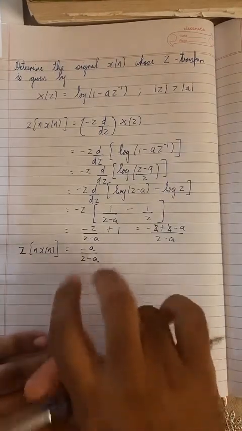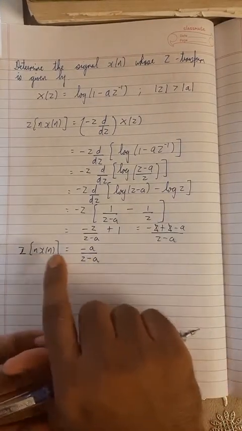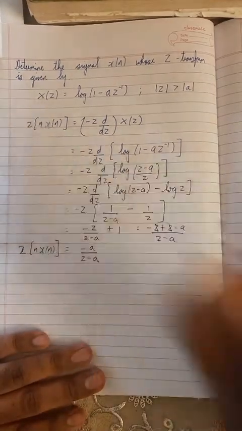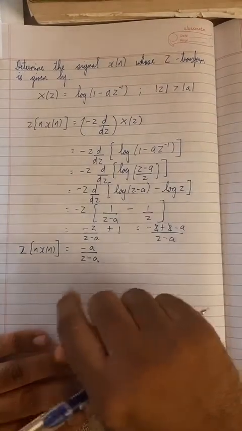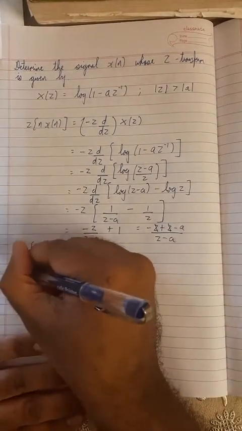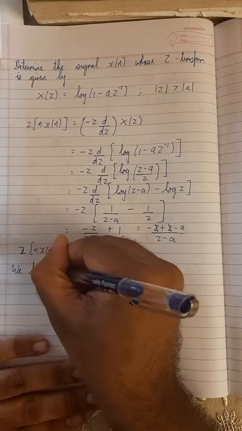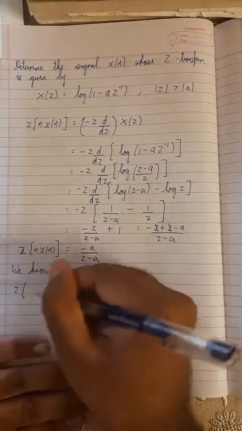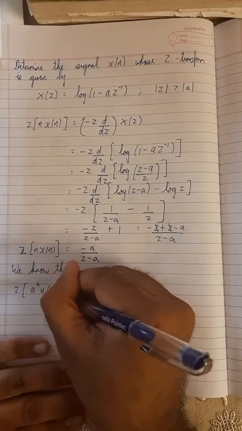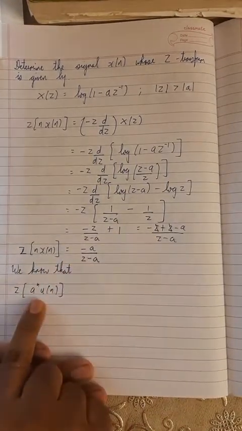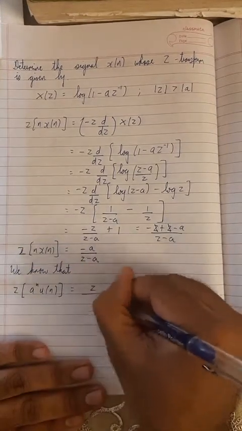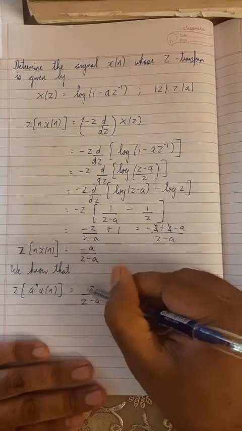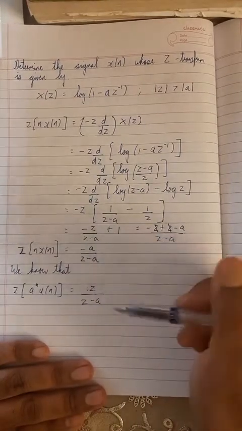Now how will I find the inverse of this function to get x of n? We know that the Z transform of a raised to n u of n is nothing but z by z minus a. Here the numerator z is missing in your given question.